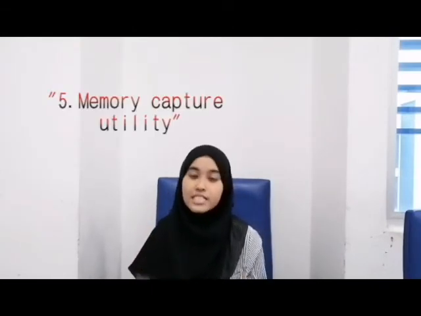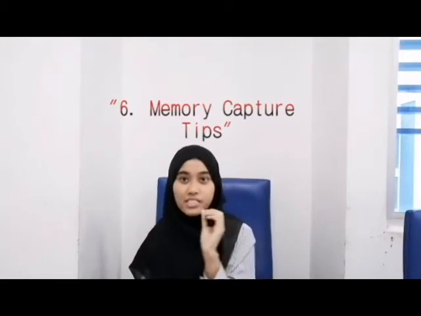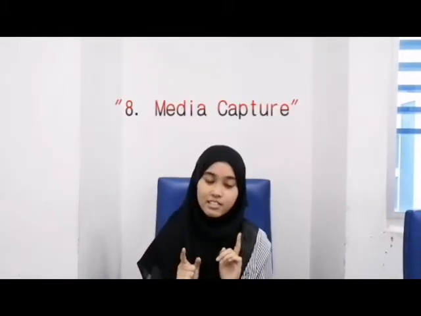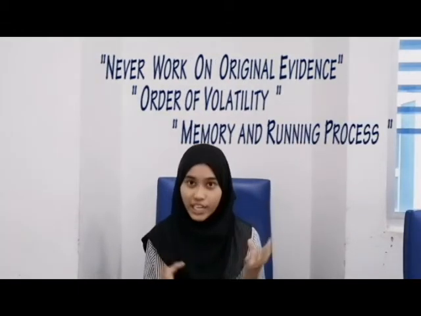Fifth is memory capture utility. Sixth is memory capture data. Seventh is memory capture procedure. Eighth is media capture. And the last is image format. From me, I will cover 3 topics: never work on original evidence, order of volatility, and memory and running process.